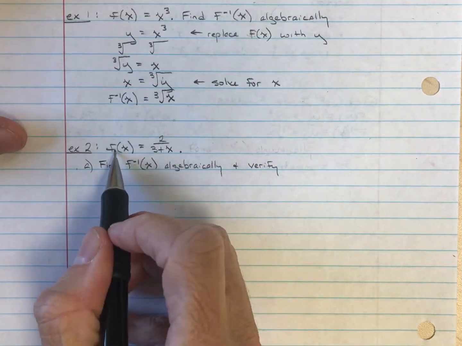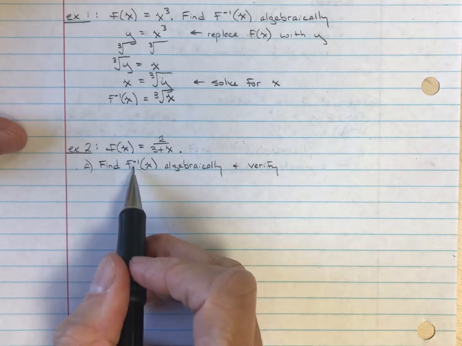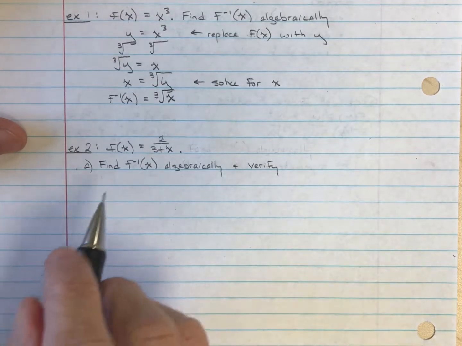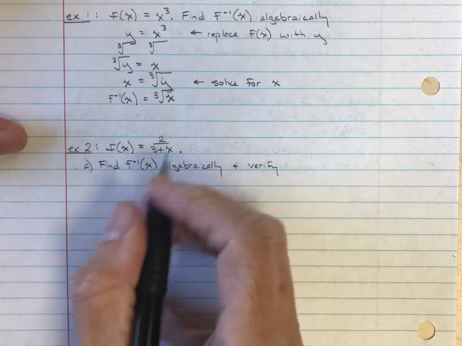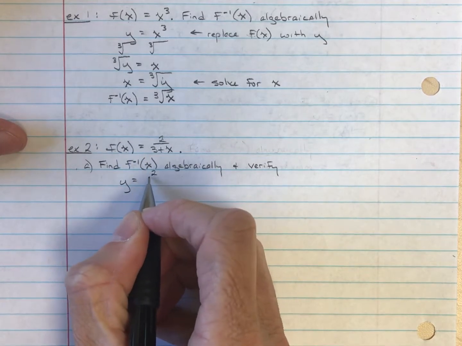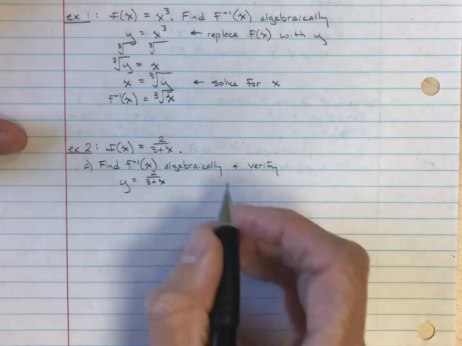Okay, so my function f of x equals 2 divided by 3 plus x. Find the inverse algebraically and verify. All right, step 1. Let's replace the f of x with a y to make things a bit easier. So y equals 2 over 3 plus x.